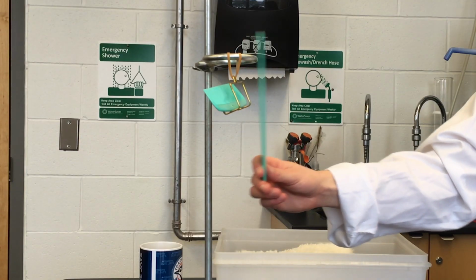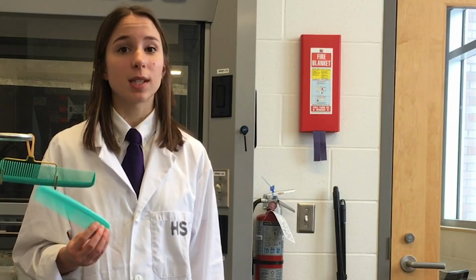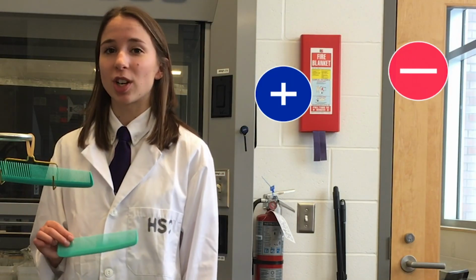Notice that the two combs repel one another. This is because similar charges repel and dissimilar charges attract.